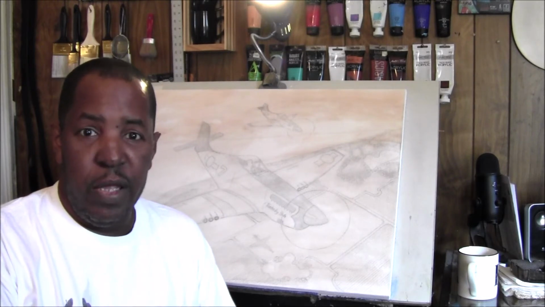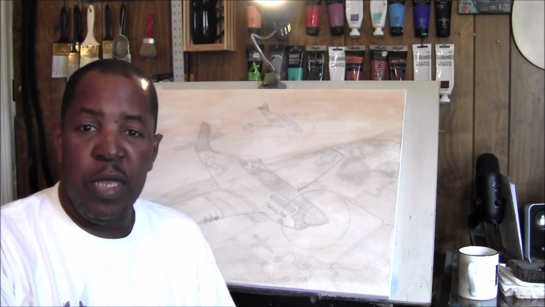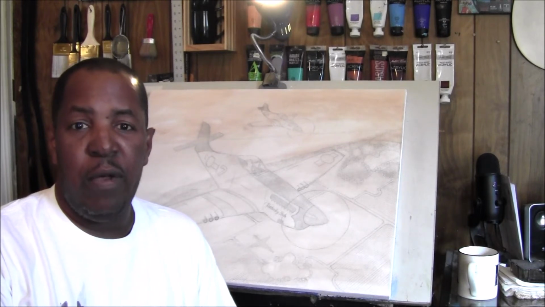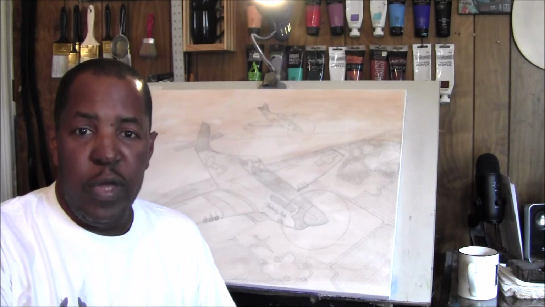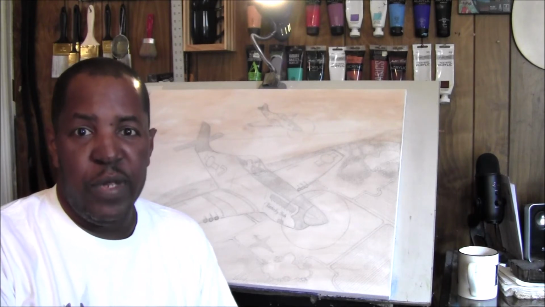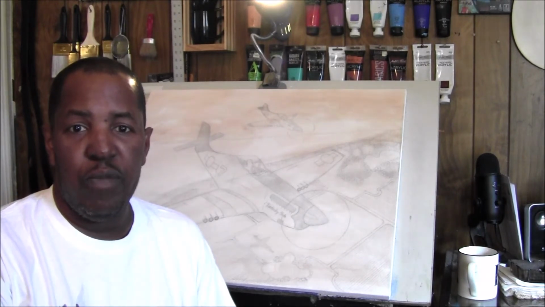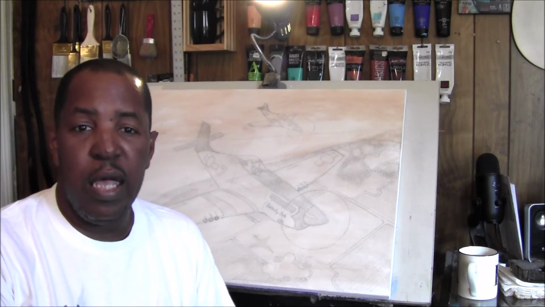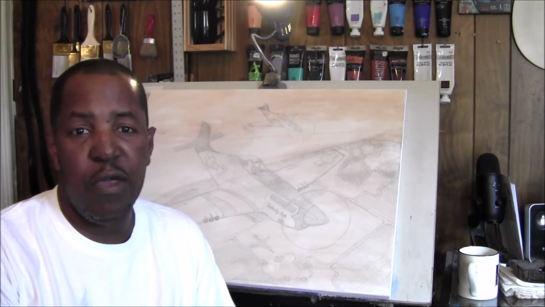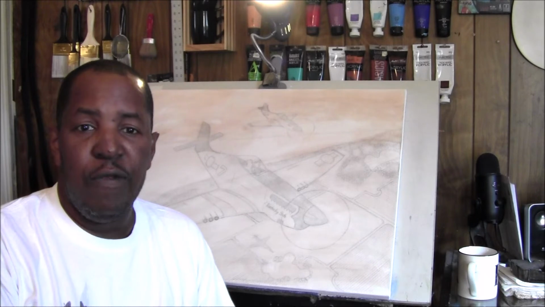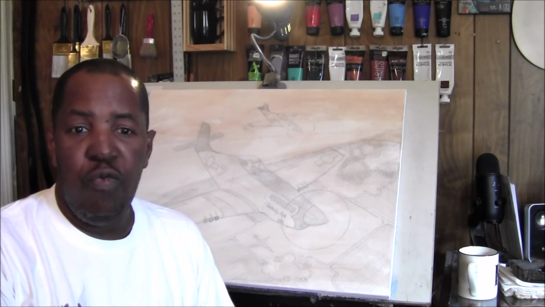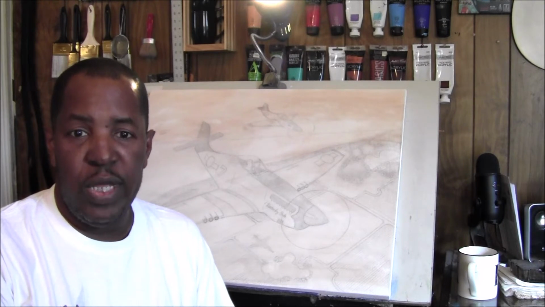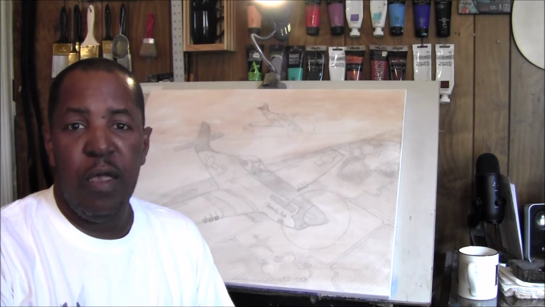Let me be very clear about this. And it took me a while to figure it out and become comfortable with it. You can change a reference photo. You can change the colors in it, you can change the angle, you can change the way some of the images are portrayed. You can do whatever you want with it. It's a reference.